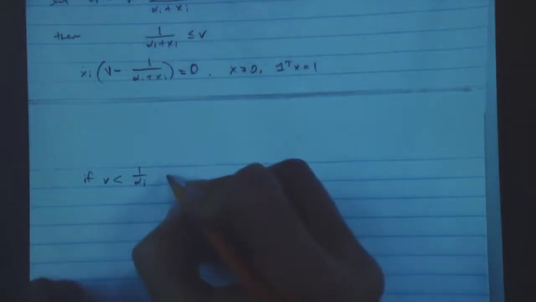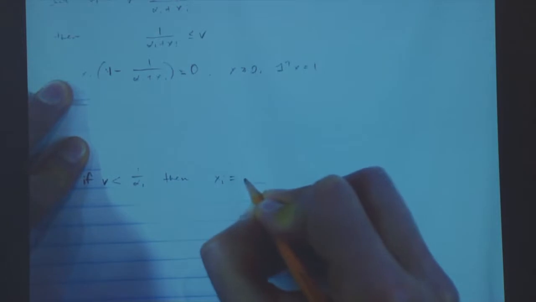Let's try to read off from the KKT conditions what we must have for x. Suppose first we chose x_i to be equal to 0. Is that going to work?